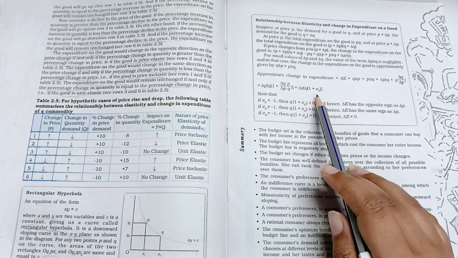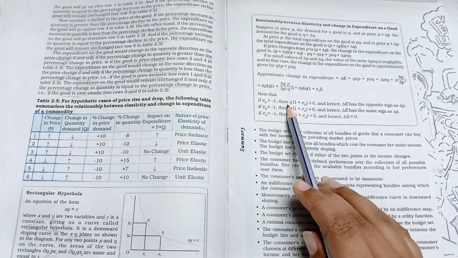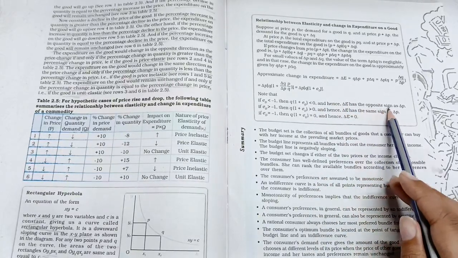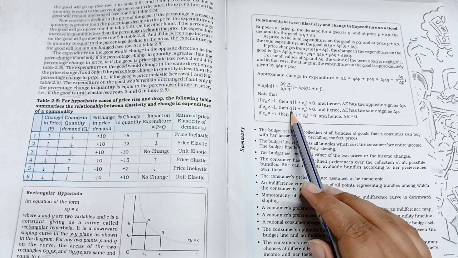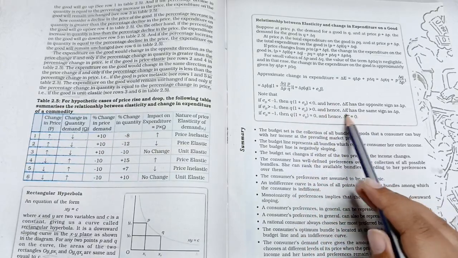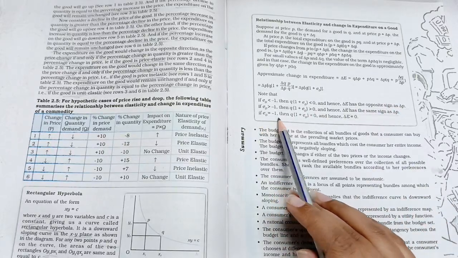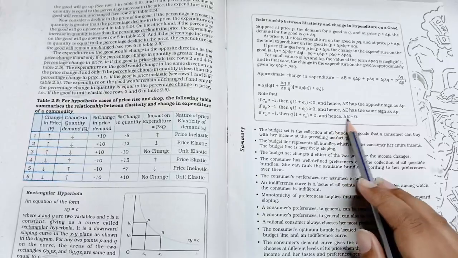Q times (1 plus (delta Q by delta P) times (P by Q)) equals delta P times Q(1 plus ED). Note that if ED is less than minus 1, then Q(1 plus ED) is less than 0, and hence delta E has the opposite sign as delta P. If ED is greater than minus 1, then Q(1 plus ED) is greater than 0, and hence delta E has the same sign as delta P. If ED equals minus 1, then Q(1 plus ED) equals 0, and hence delta E equals 0.